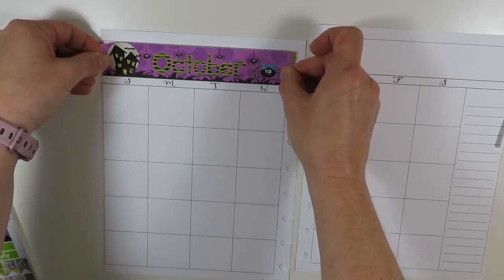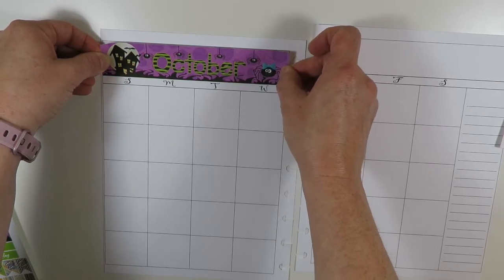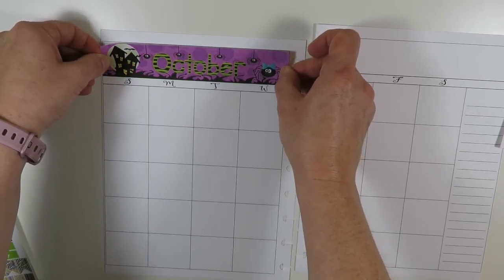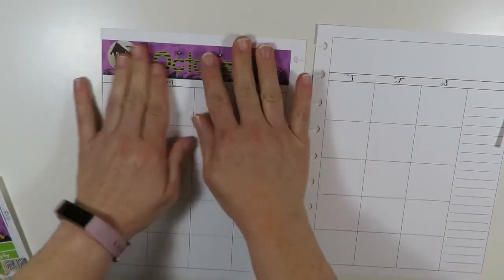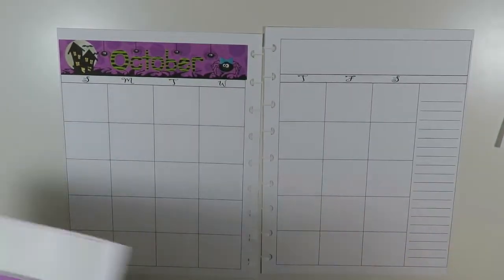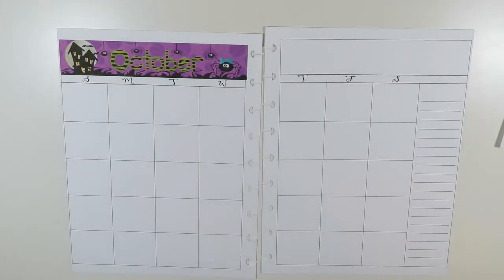I'm just going to lay this up top here and make sure I get it as straight as I can. Okay. I'm going to go ahead and do the other side as well.